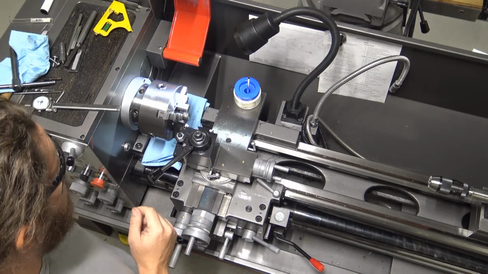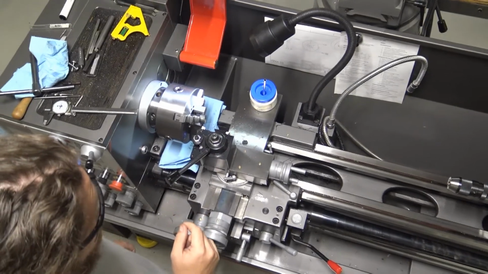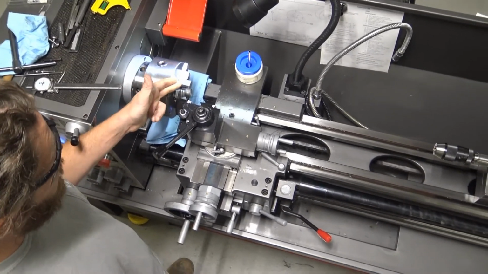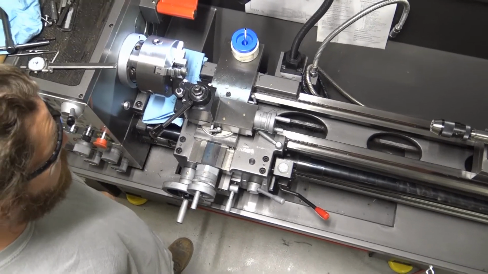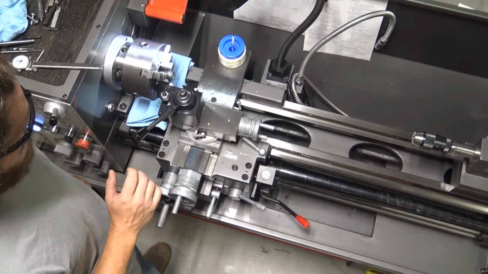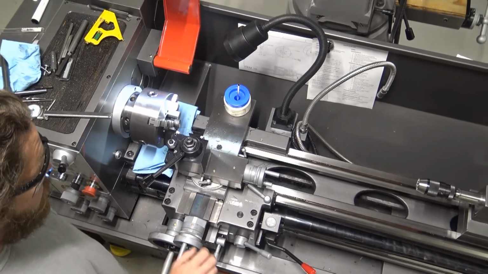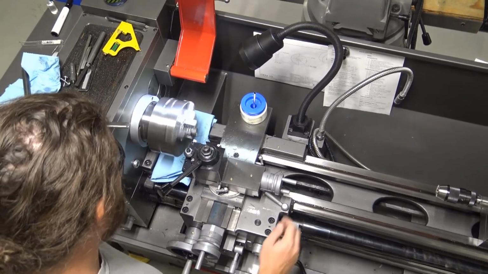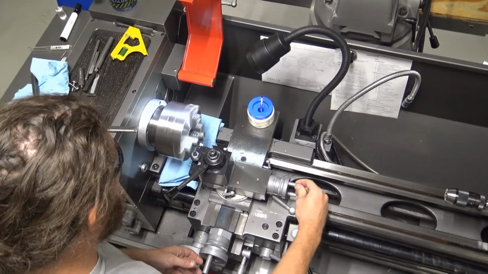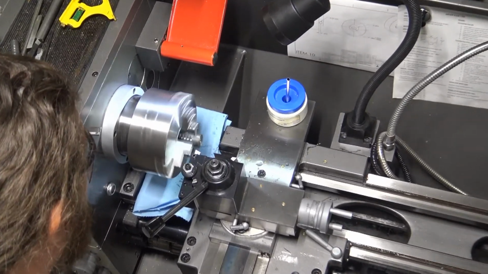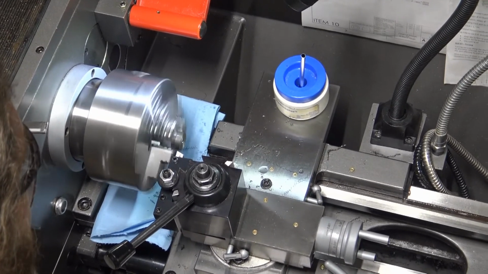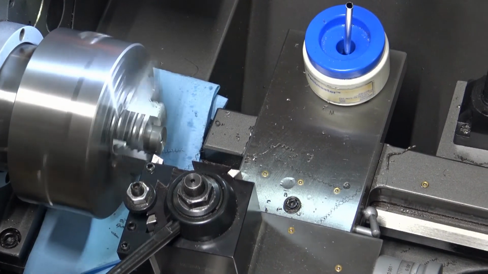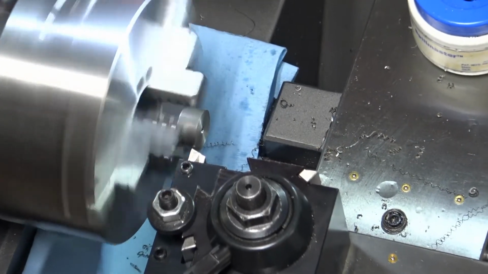Now we need to go to step number 8, which is to set our X. To do that, remember, we're just going to touch the outside diameter here, and then we'll change our cross slide dial. So I'll just move in the Z just a little bit so I can touch the outside, and I'm just going to go real light and slow.